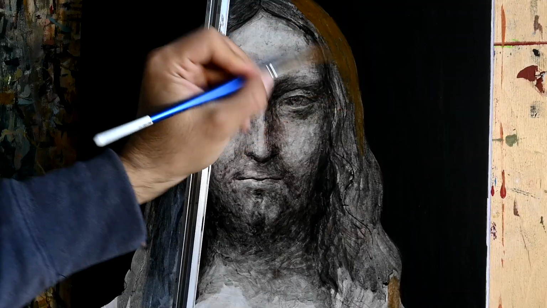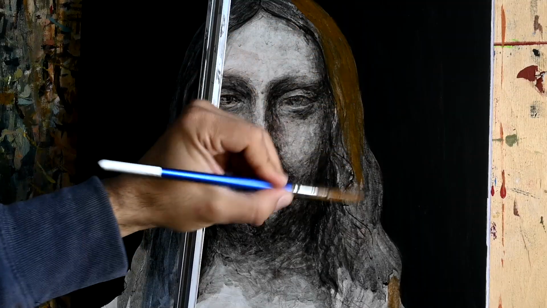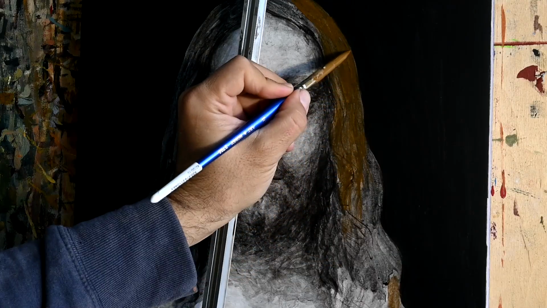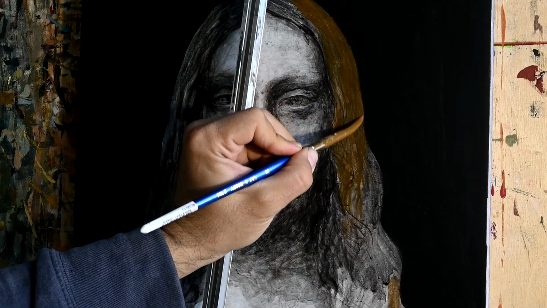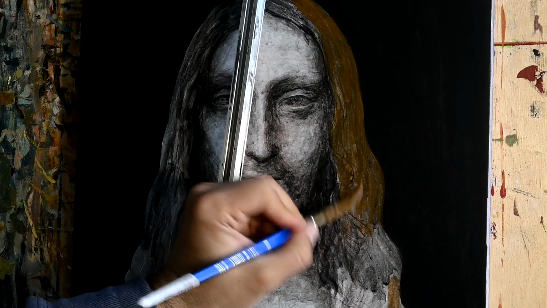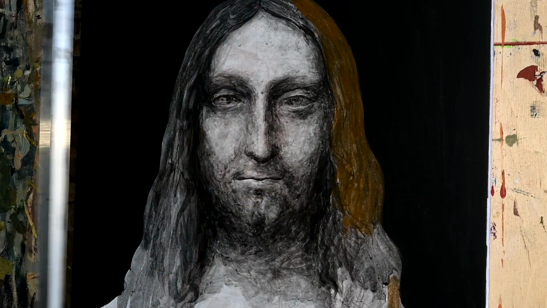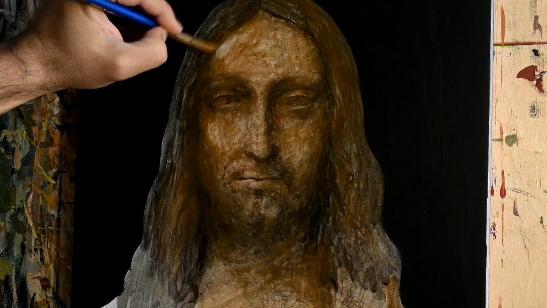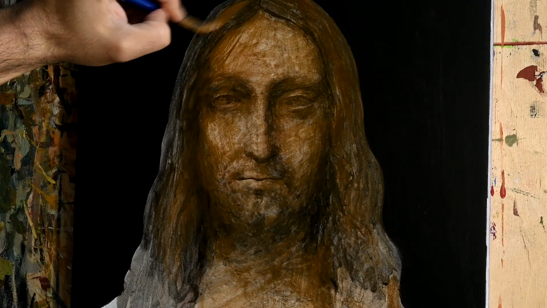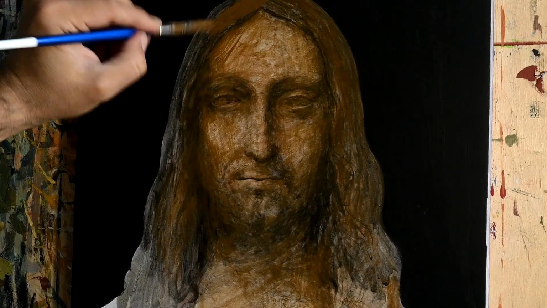Today I want to share with you this study I did on this very famous and amazing painting by Leonardo da Vinci, Christ Salvator Mundi, as we call this type of Christ. And it's an amazing painting, such a beautiful gaze of this Christ.